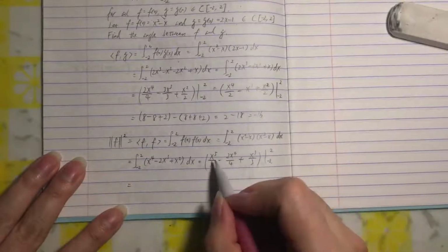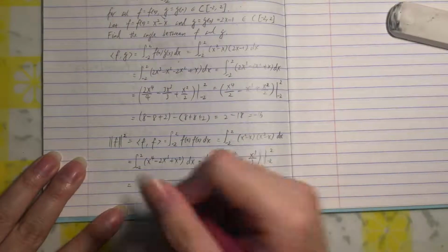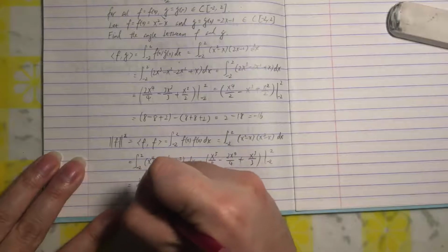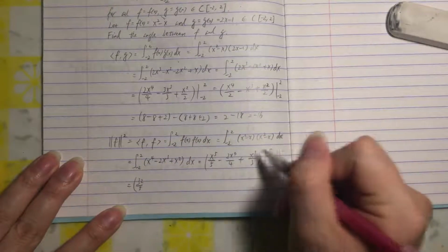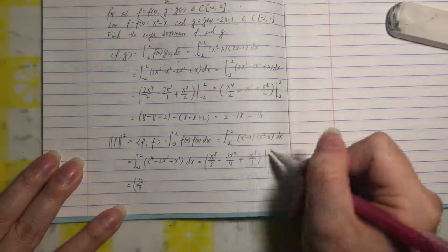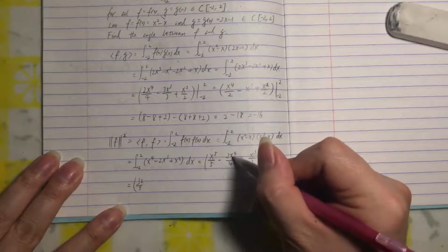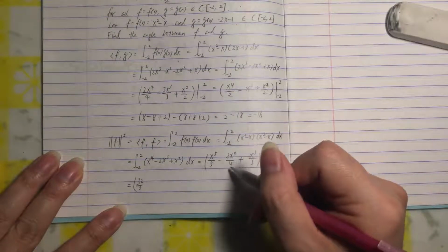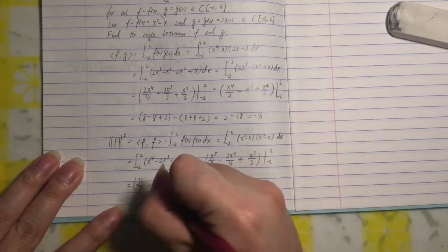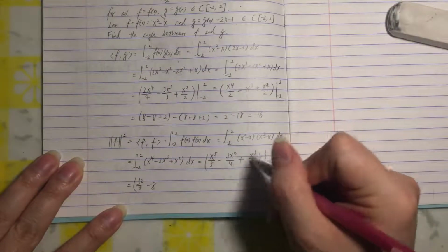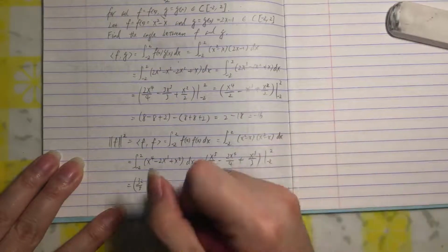If we plug in 2, 2 to the power of 5 is 32, so I get 32 over 5. If I plug in 2 here, 2 to the power of 4 is 16, 16 times 2 is 32, and 32 divided by 4 is 8. If I plug in 2 here, 2 cubed is 8, so I get 8 over 3.